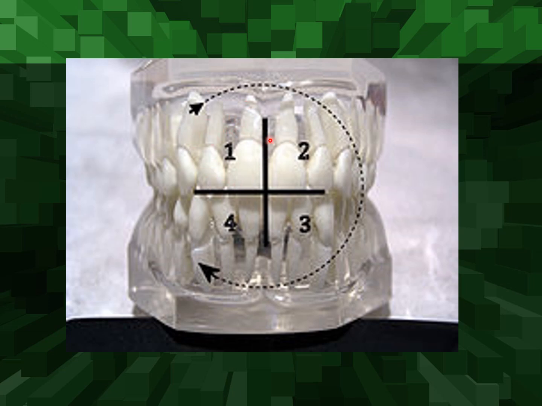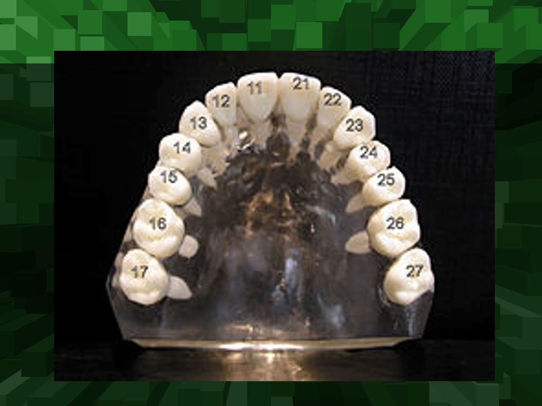The first number means the number of quadrant. 1 upper right, 2 upper left, number 3 lower left, number 4 lower right. But the second number means the number of tooth. Number 1, upper central incisor. Number 2, upper lateral incisor. Number 3, canine.